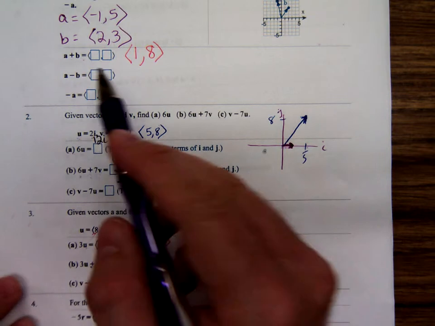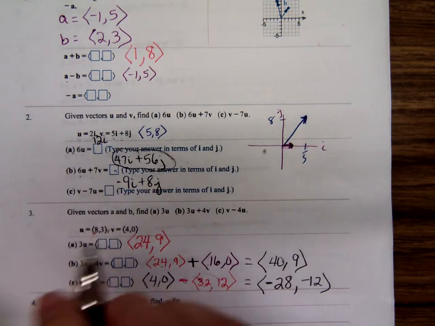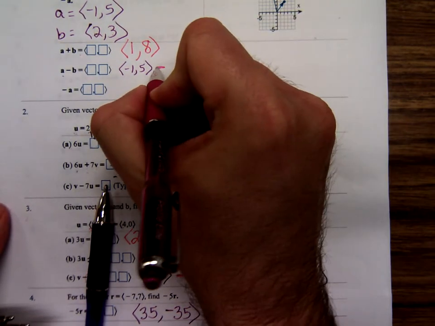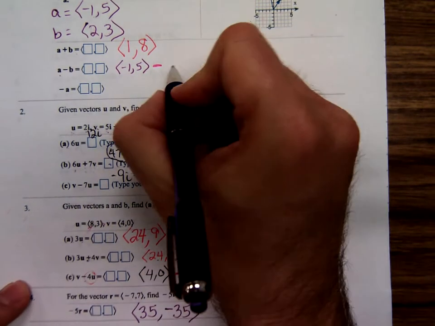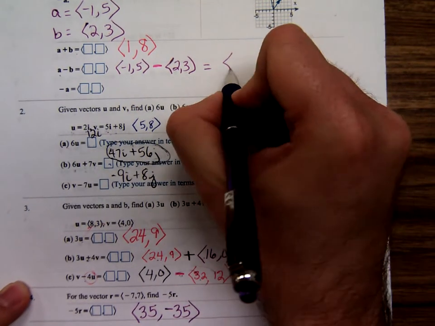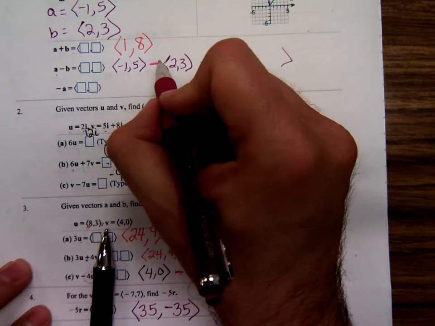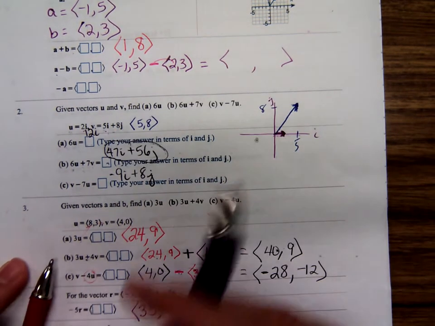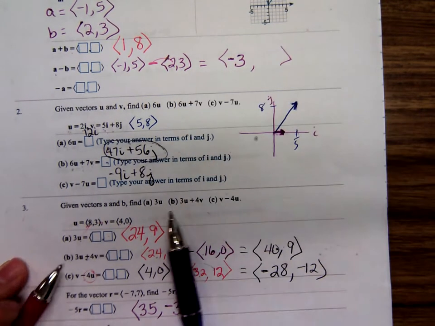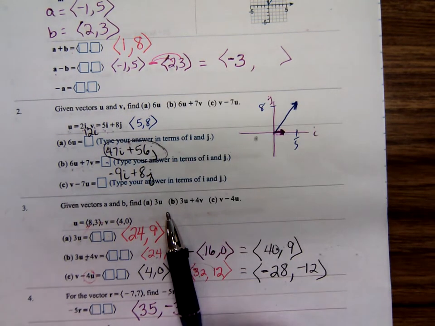For the A minus B, what am I going to have to do with that pink minus? In algebra speak, you distribute it. So it's -1 minus 2. So what's that first number going to be right here? -3. And then we have 5 minus 3. Is that a 2?